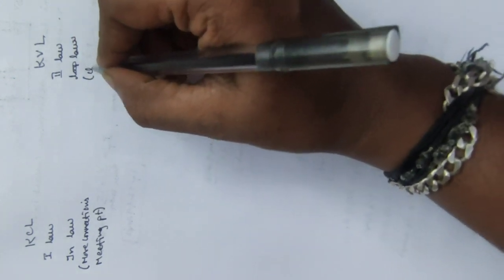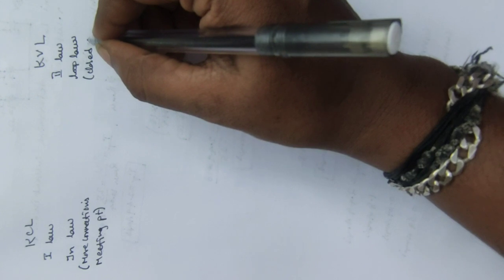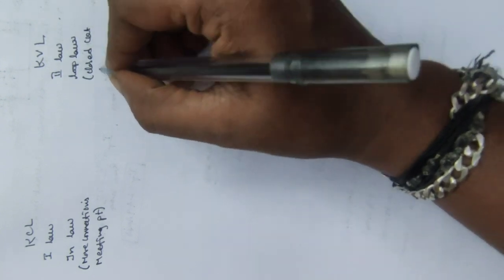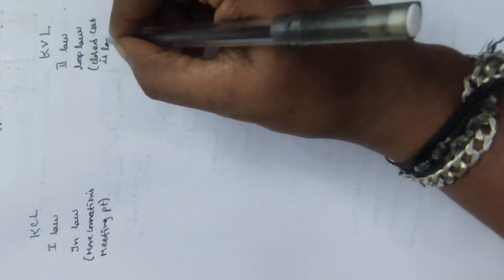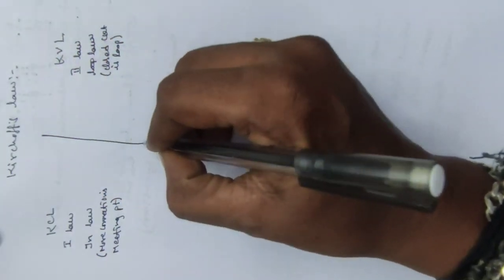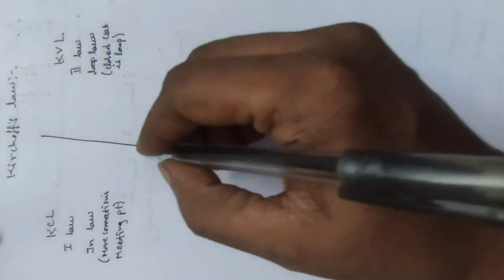A closed circuit is called a loop. So this is the difference between these two laws. But if a question asks you to apply Kirchoff's law in a problem, you need to apply both the laws. Now we need to discuss the statement of Kirchoff's current law and voltage law.